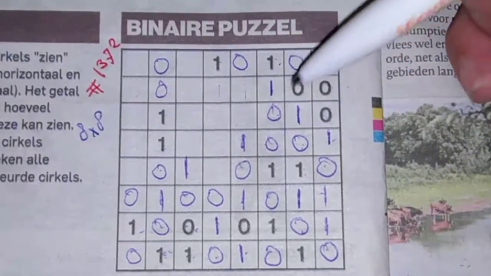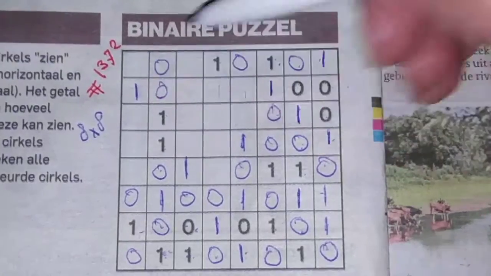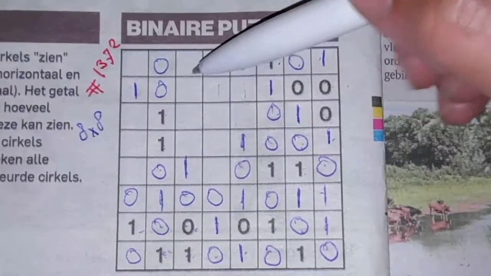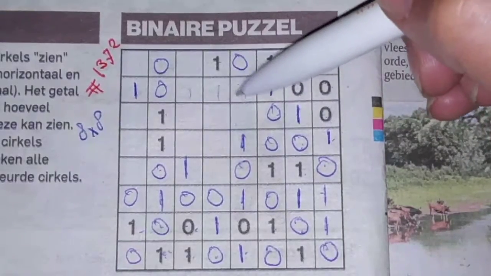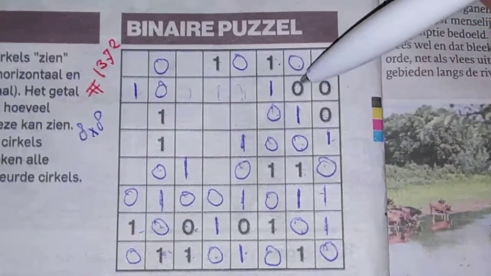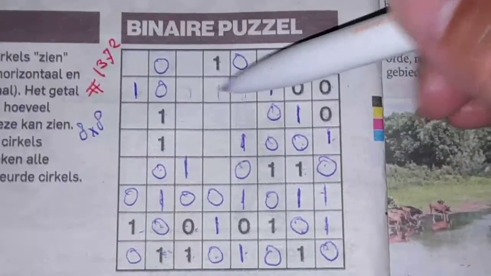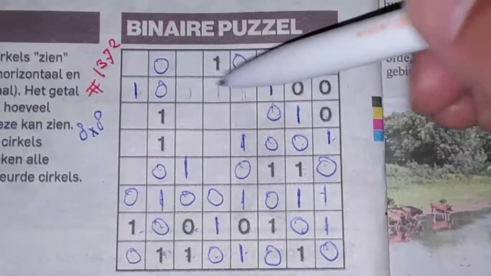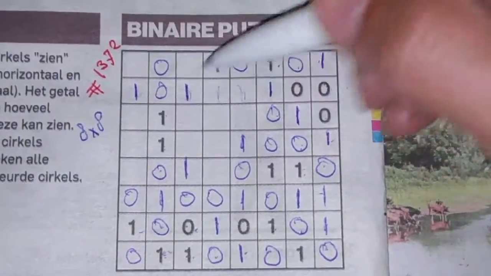Not allowed. So this cannot be an O. This should be a 1. If I place here an O, then we still have 3 1s in a row. One of the rules: not more than 2 in a row, so this cannot be an O. This should be a 1.